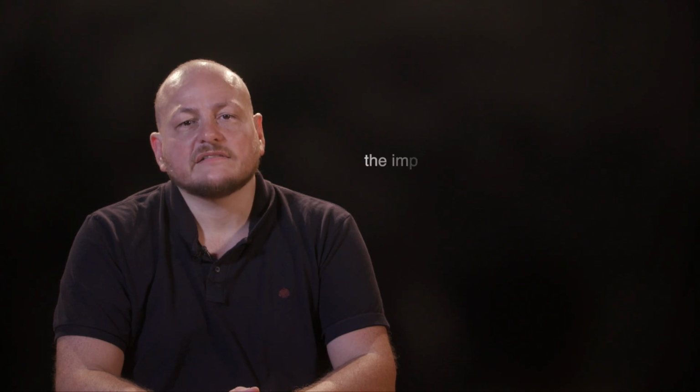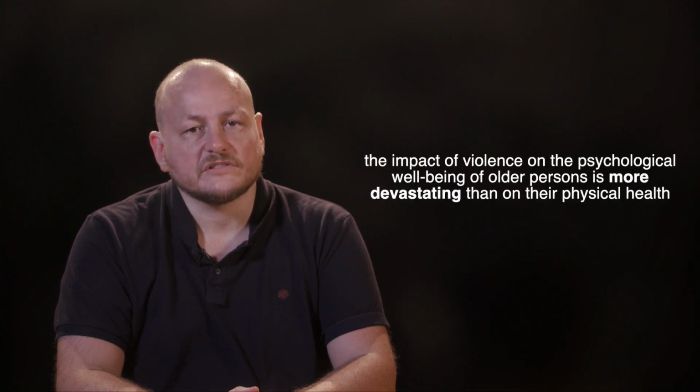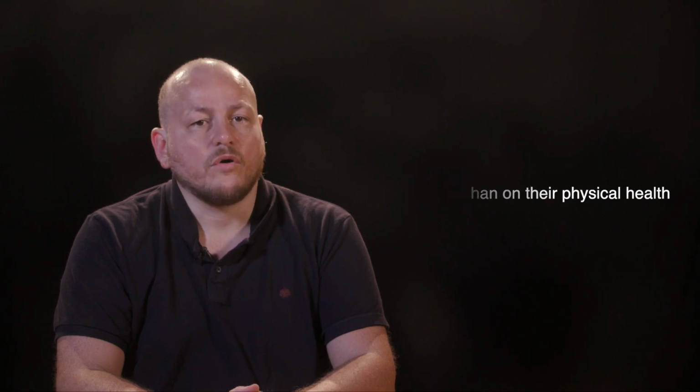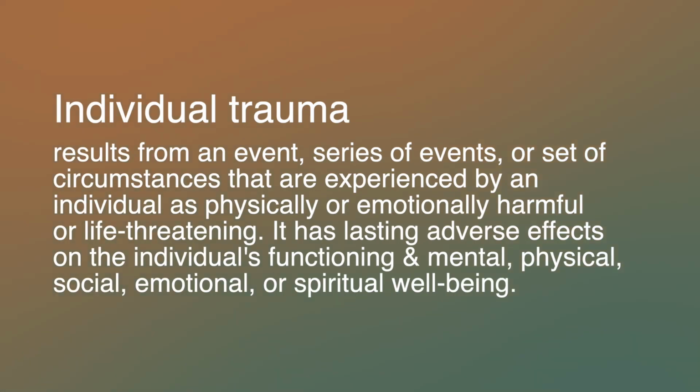The impact of violence on the psychological well-being of older persons may be more devastating than on their physical health, and it takes them a long time to recover. The concept of trauma was introduced to define the experience that most of the victims of violence can relate to. Individual trauma results from an event, series of events, or set of circumstances that are experienced by an individual as physically or emotionally harmful or life-threatening. It has lasting adverse effects on the individual's functioning and mental, physical, social, emotional, or spiritual well-being.